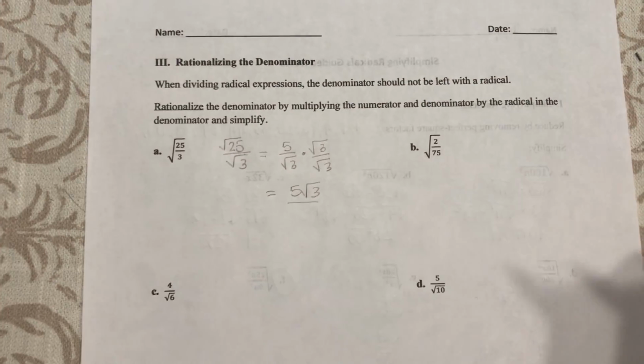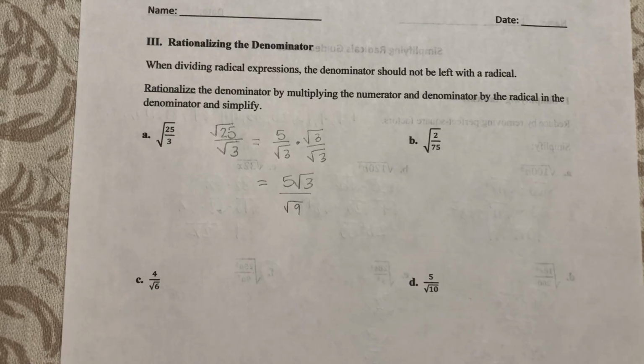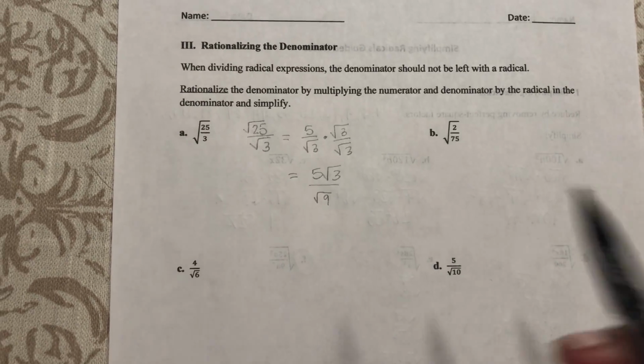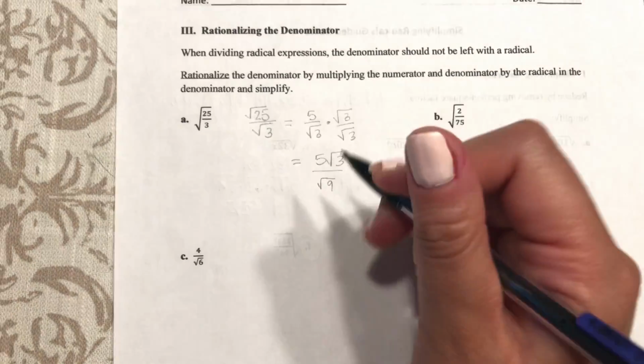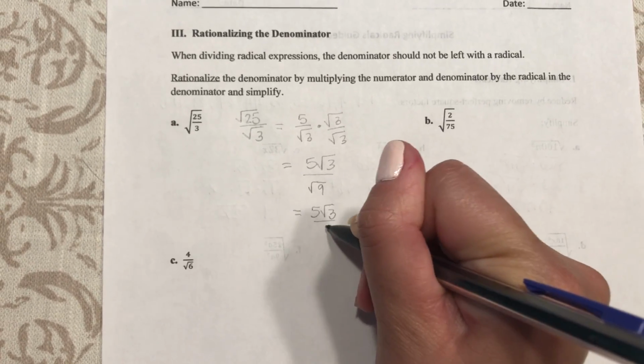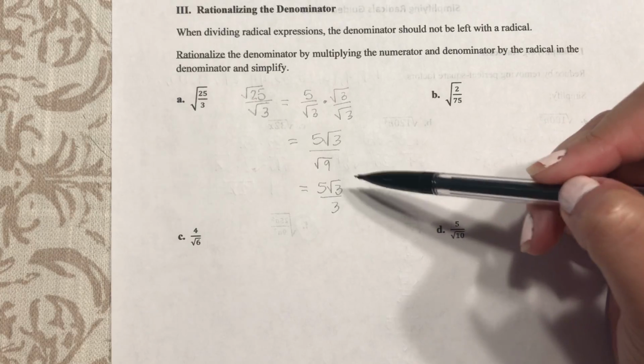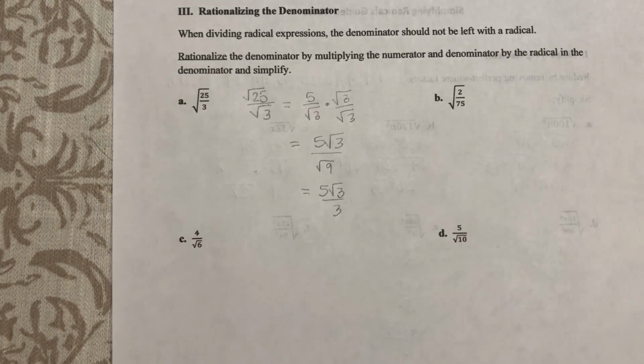Root 3 times root 3 is root 9, right? Those are like terms, so you just multiply the 3's beneath and keep the radical. Root 9 is the same as 3. 5 root 3 over 3. So this is the same as 5 root 3 over 3. This is just the proper format because the radical is gone.